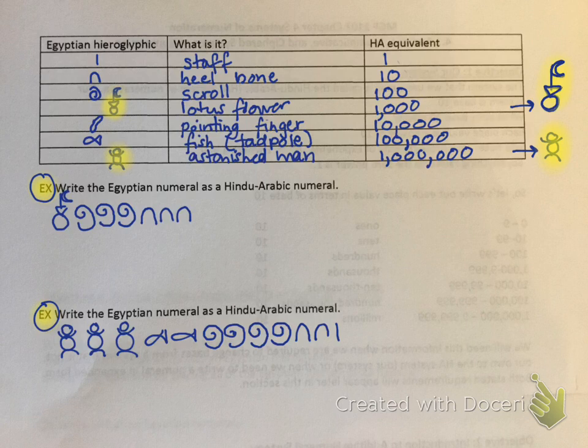So go ahead and write down the Egyptian symbols, take your time, and then push play. All right, so you're back with me. That's good. So we're going to write the Egyptian numeral as a Hindu-Arabic numeral. And we have to take these values and turn them into our values and add them together.